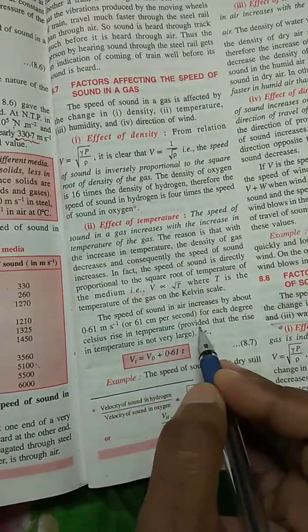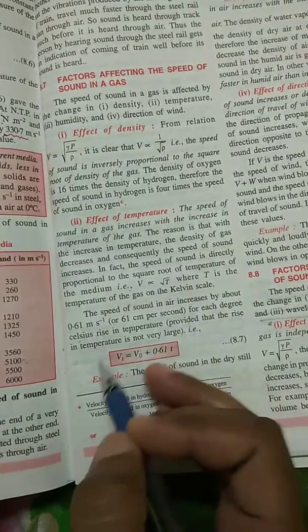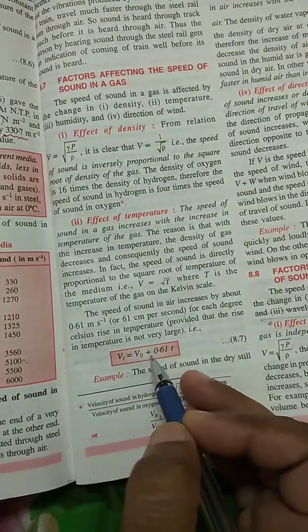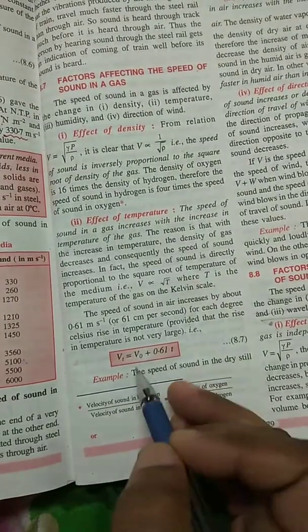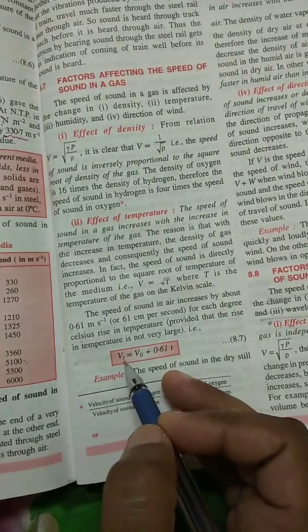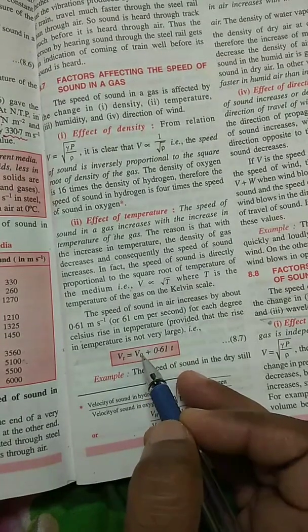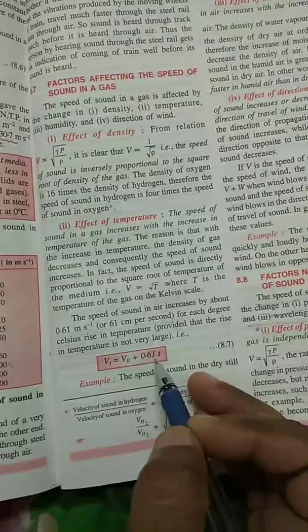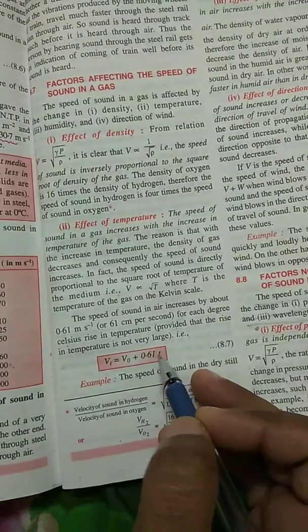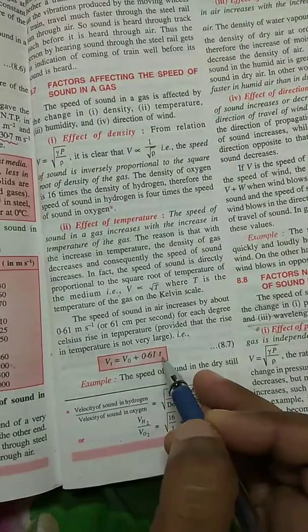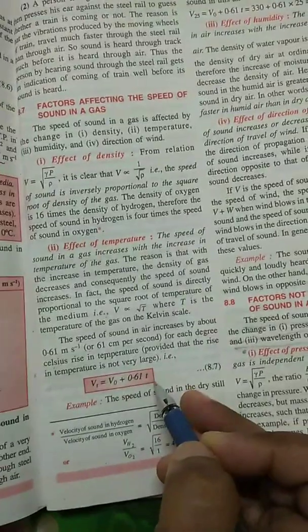Celsius rise in temperature. So there is a very important relation, that is Vt is equal to V0 plus 0.61 into T. Now Vt is the velocity of sound at temperature T, V0 is the velocity of sound at 0 degrees Celsius, and in 0.61 into T, T is the temperature for which we are interested to find the velocity of sound.